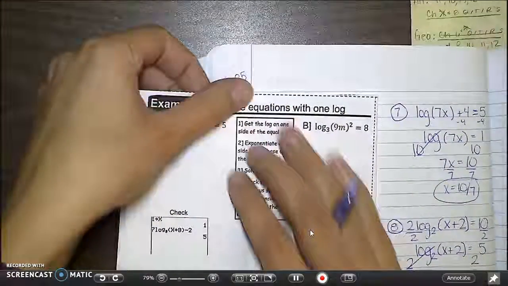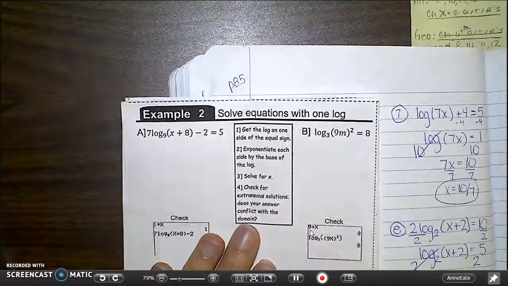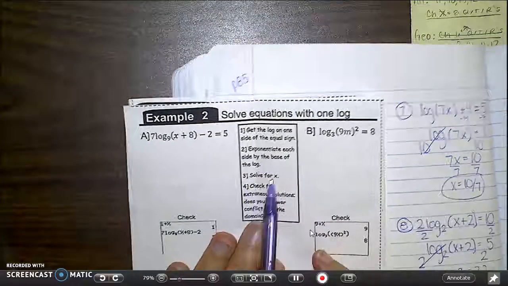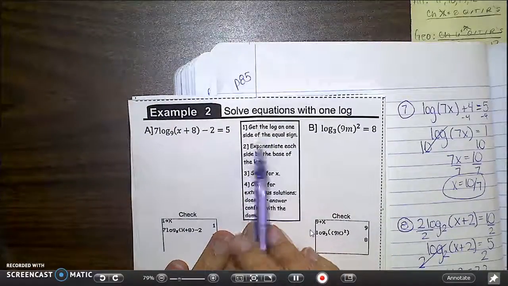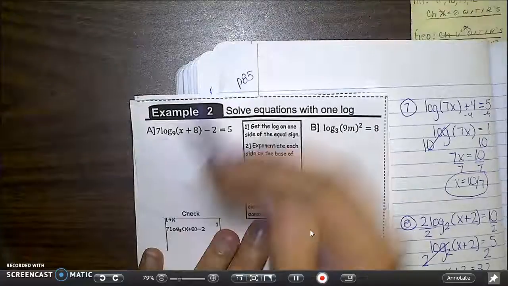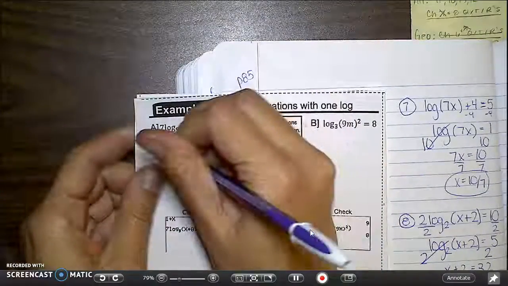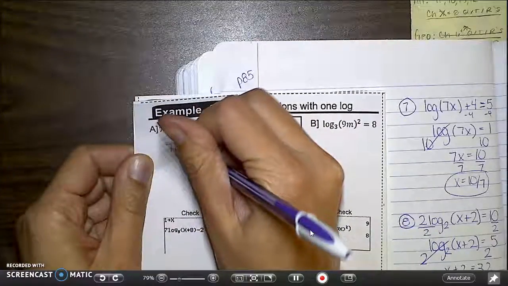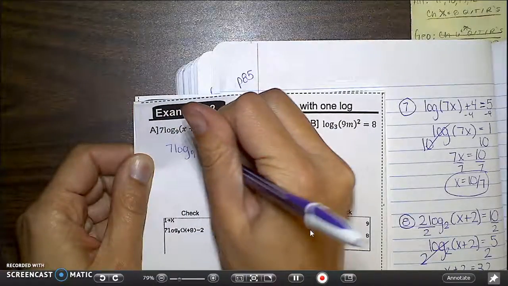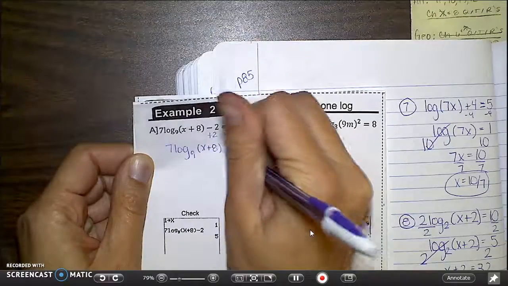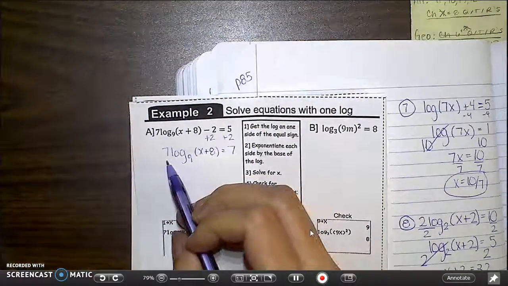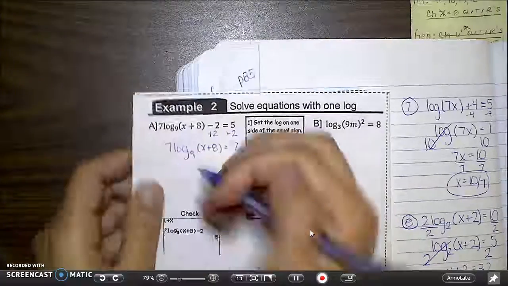next we want to talk about solving equations with one logarithm, which these both have. We want to make sure that we get our log on one side of the equal sign all by itself, and so over here we kind of have this 2 in the way. So we have to add that. So I'll have 7 log base 9 of x plus 8 equals 7. And then this 7 is over here kind of in our way as well, so we got to divide that away.